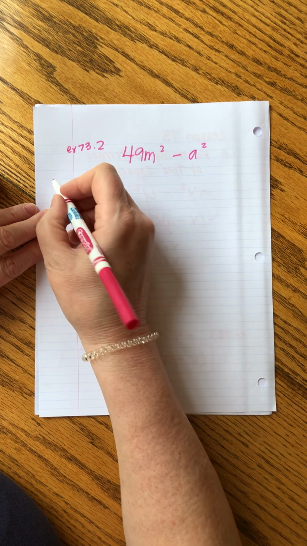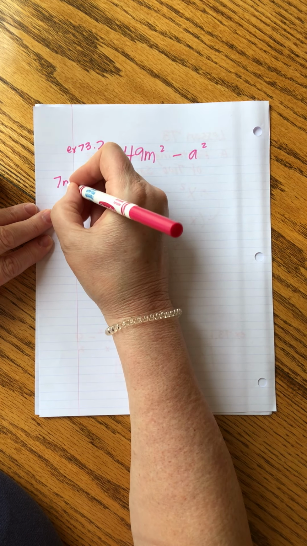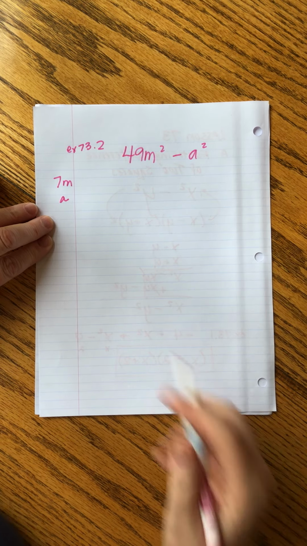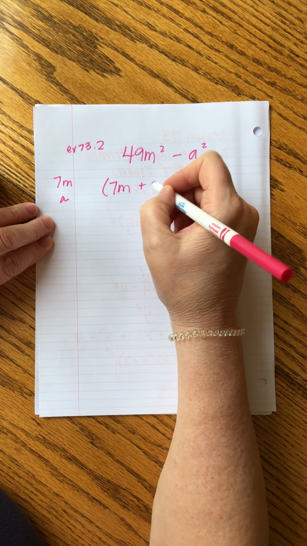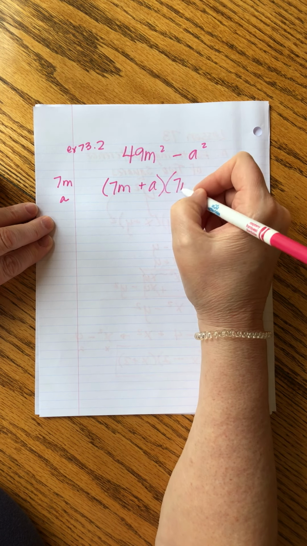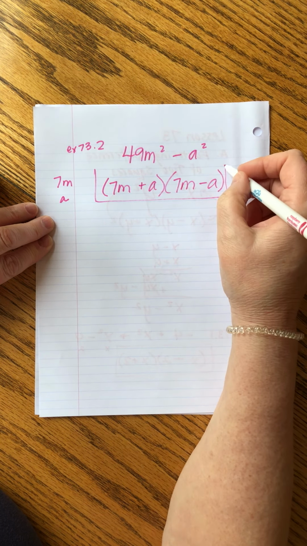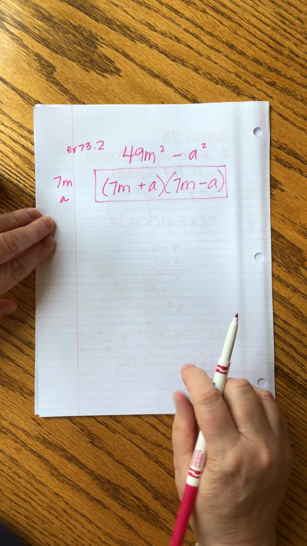The root of that is 7. M squared is a perfect square. The root of that is m. And then a is a perfect square. The root of that is a. So I'm writing those over to the side, and now I can create my binomials. This time I'm going to put the plus sign first. It doesn't matter which order the signs are written in the binomial as long as you get a plus and a minus. There's the right answer.